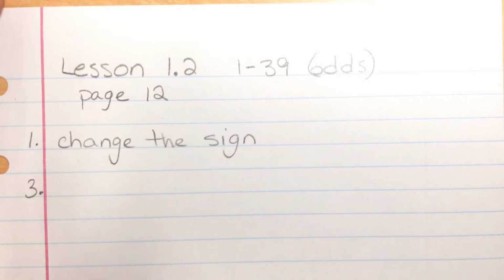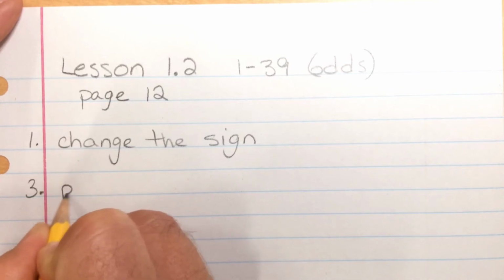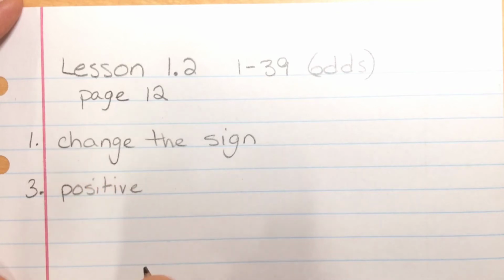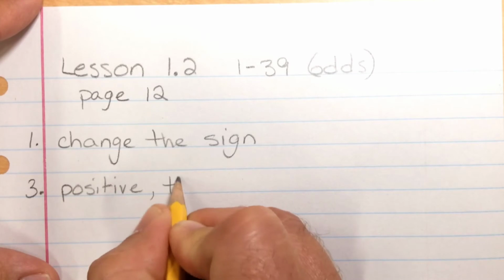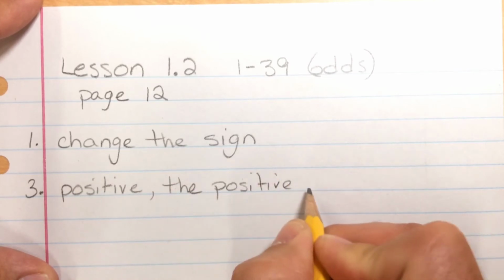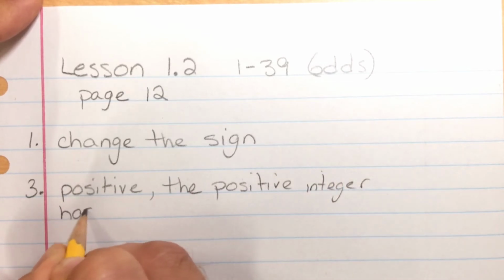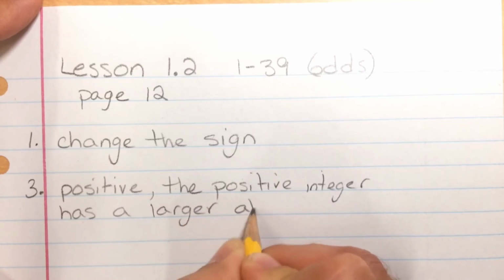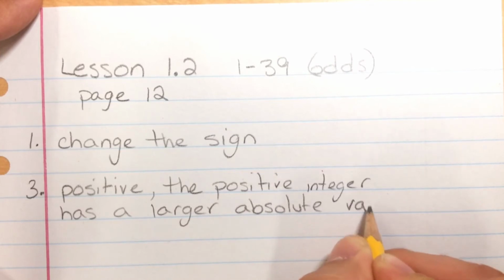Number 3, it says tell whether the sum is positive, negative, or 0 without adding. Explain your reasoning. Well, for number 3, it would have been positive. Why positive? Because the positive number has a larger absolute value. Positive. The positive integer has a larger absolute value.